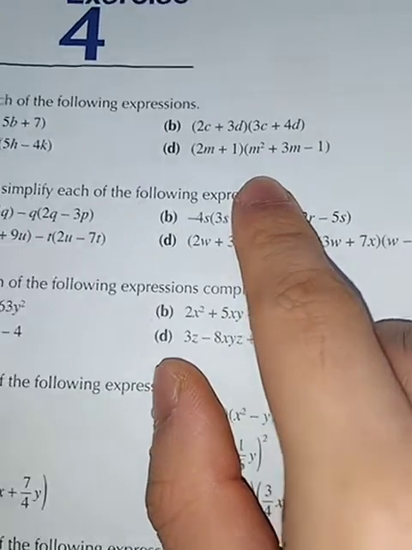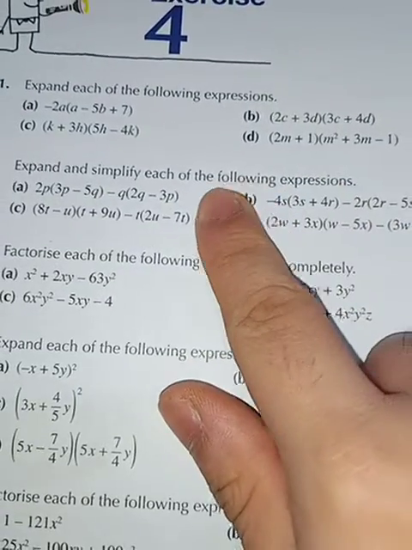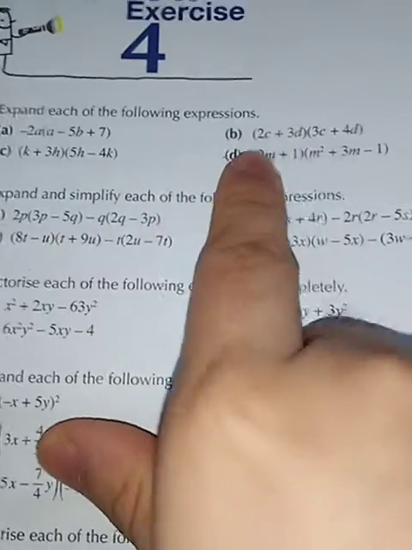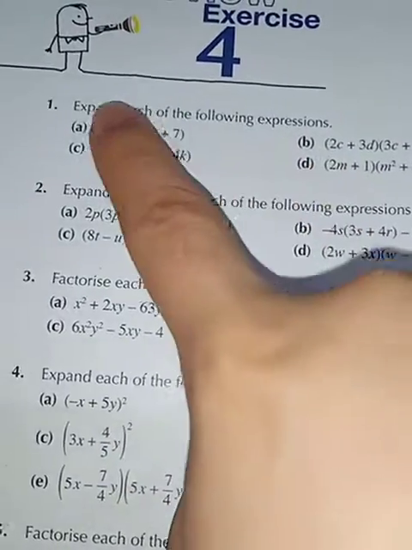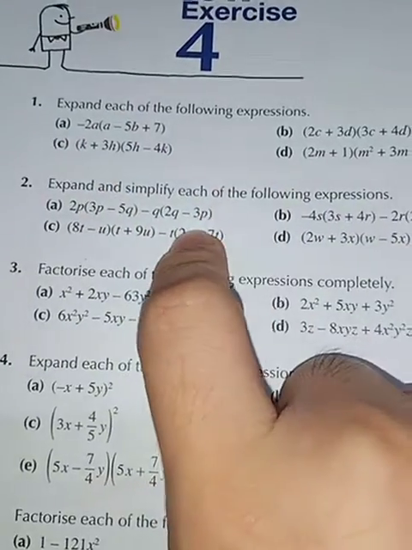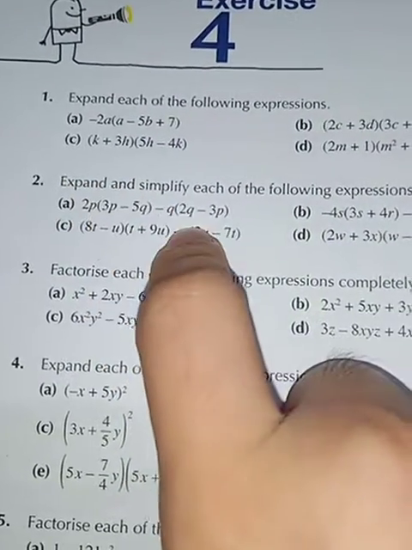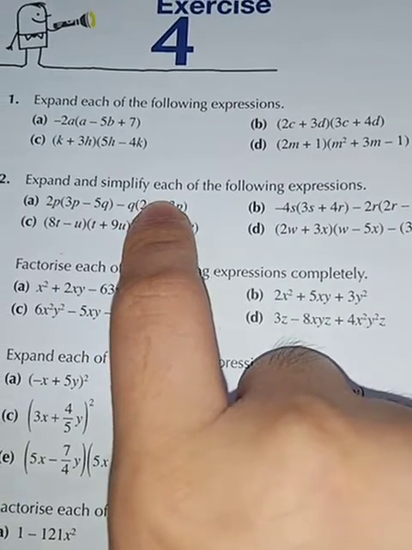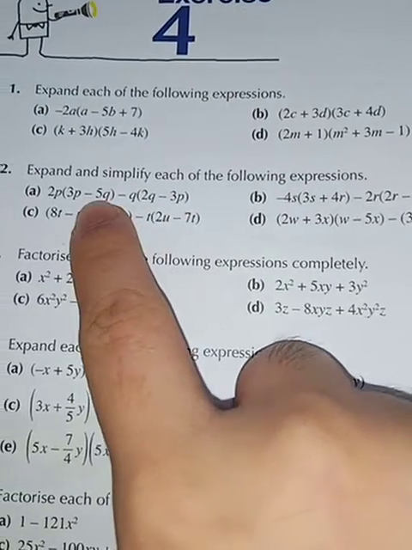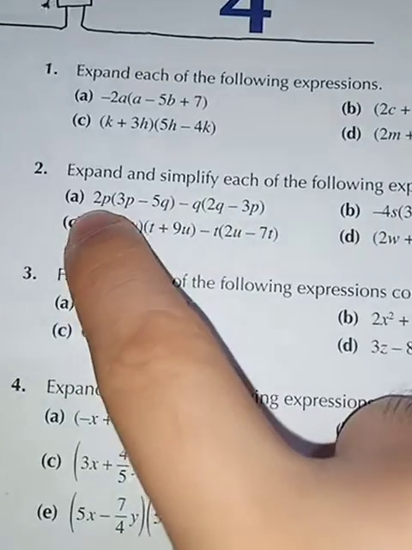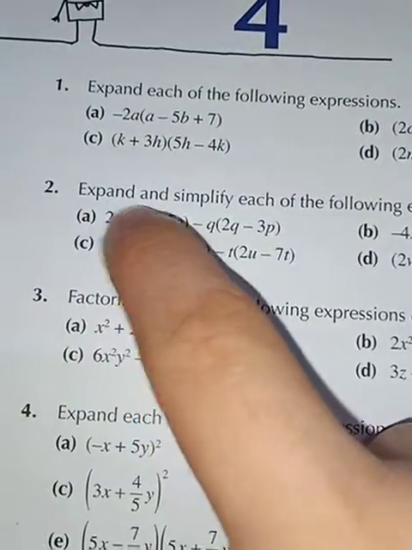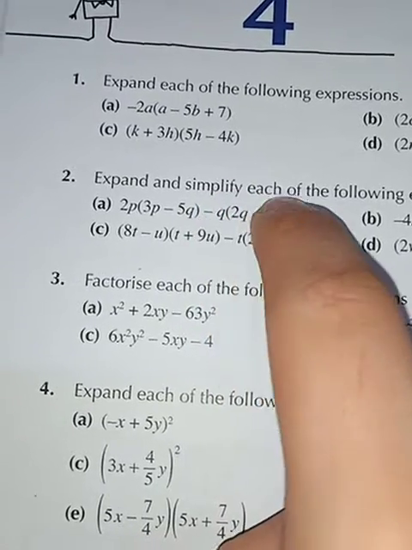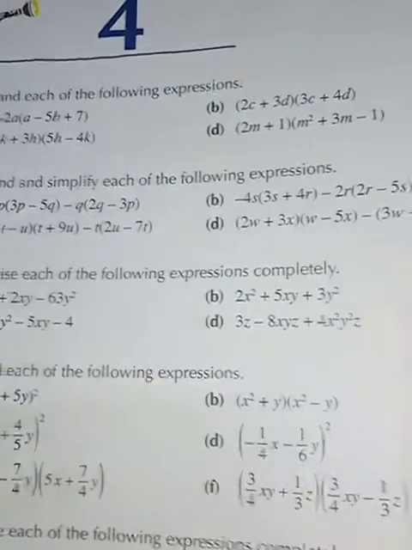So simplify. Well, actually, the question didn't require you to simplify, but let's just simplify that. So expand and simplify. Now this one, they actually ask you to expand and simplify. Almost the same thing. This one also has 2 brackets, but this one you times in first, and then the negative q also times into here, and then combine all the like terms.